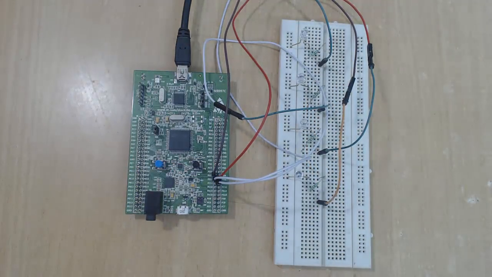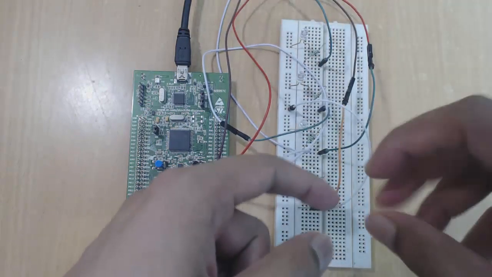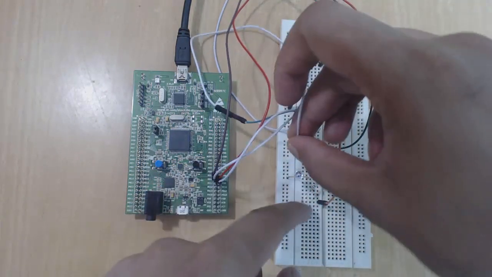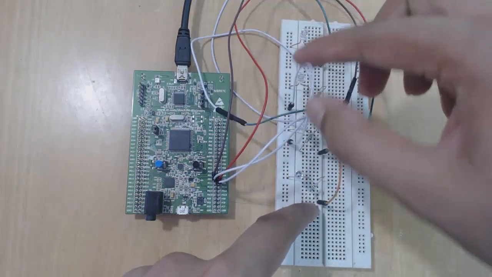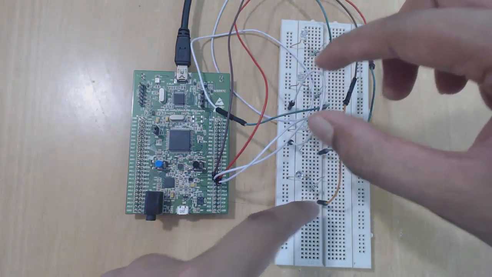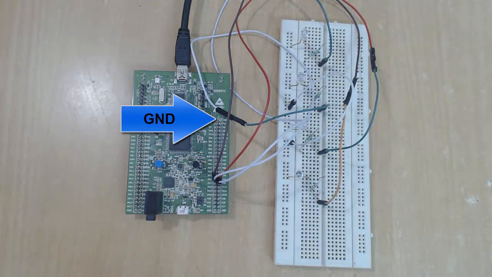Now connect the LEDs' negative sides together. And then connect it to the ground pin on the Discovery board.